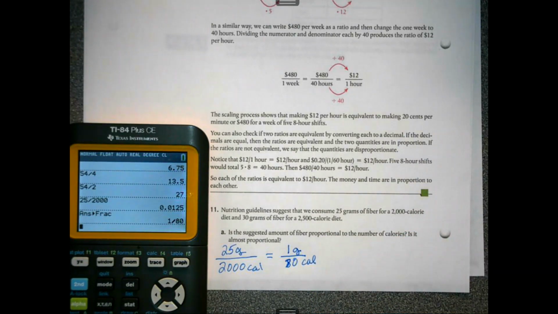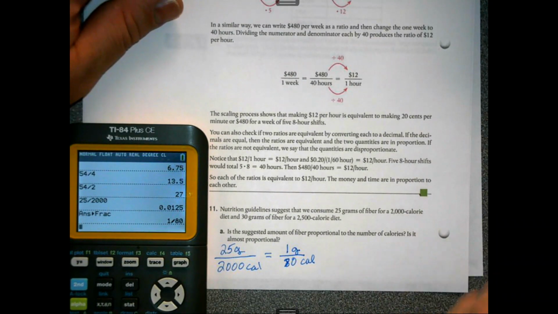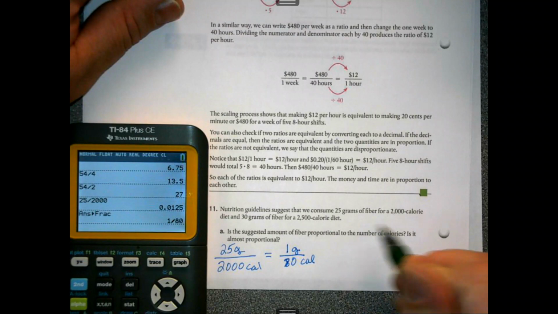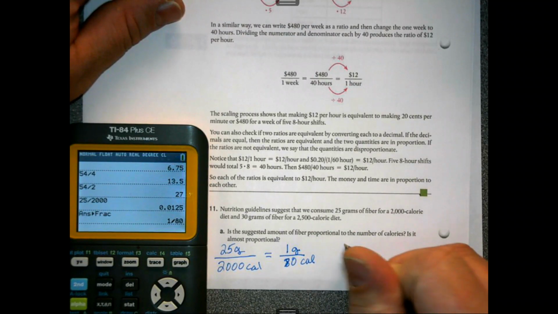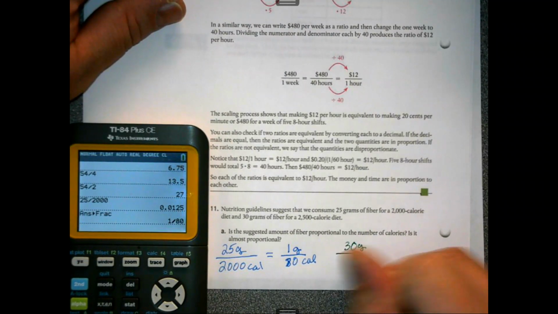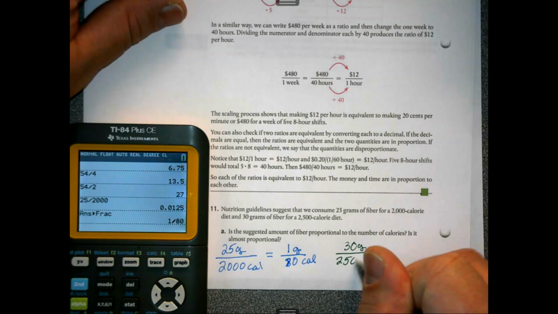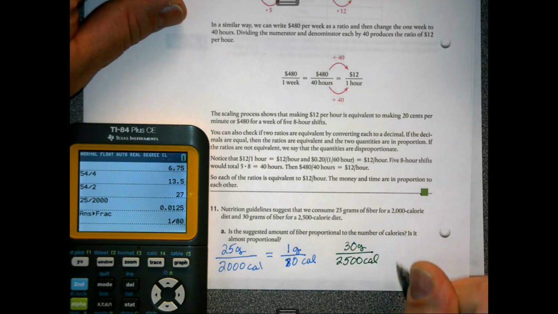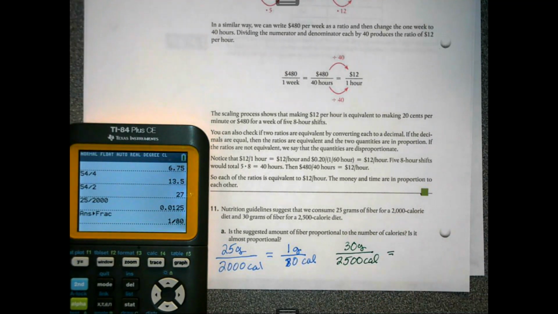All right, then we got to do the 2,500 calorie diet, right? So we got, what was it, 30 grams per 2,500 calories. Put that in our handy dandy calculators. 30 divided by 2,500.